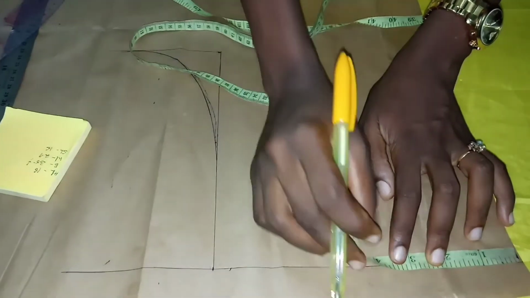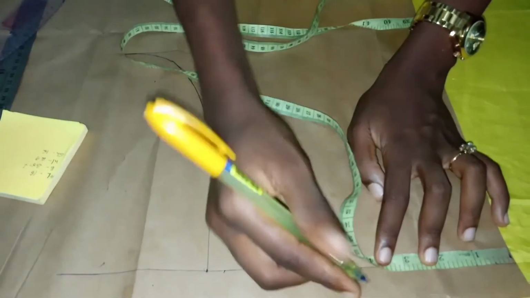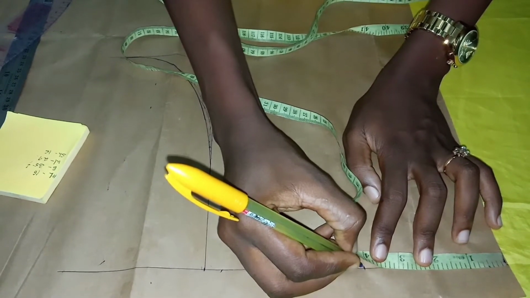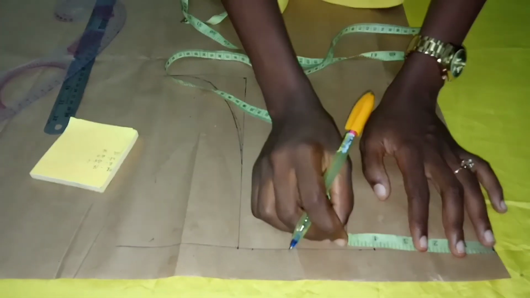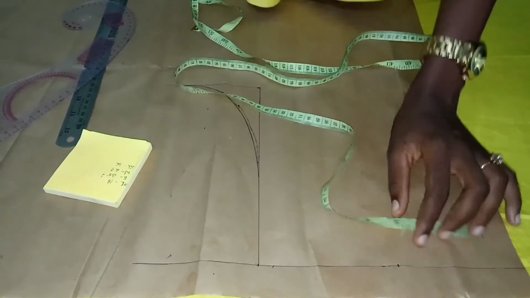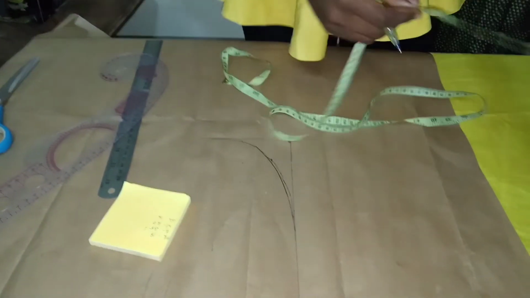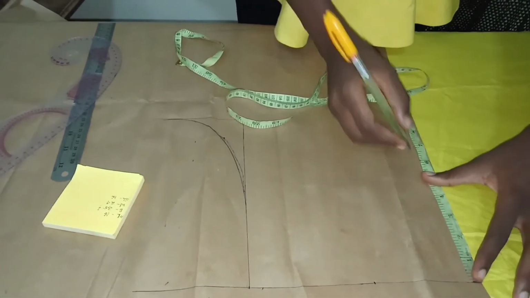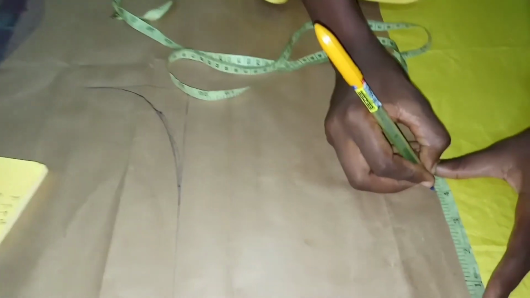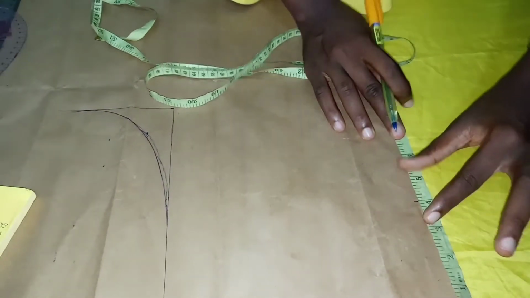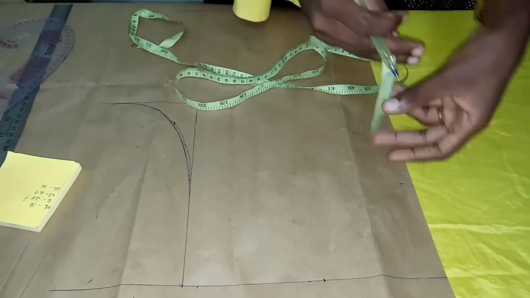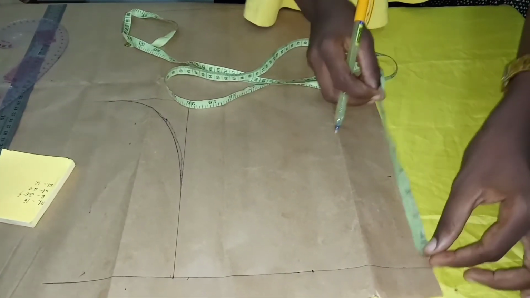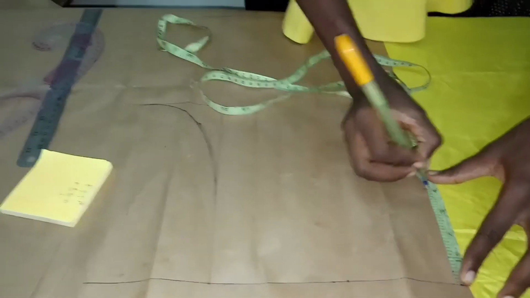Then you add 1 inch to it. That's for the wideness, or you can make it any length you want, how wide you want it to be. That totally depends on your preference. Then for the depth, you can also come down by 4 inches. 4 inches is okay for me, or you make it any length you want. You can make it 5, you can make it 6. It totally depends on your preference. So here I'll be coming down by 4 inches, which is here.